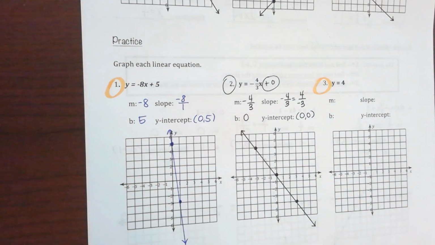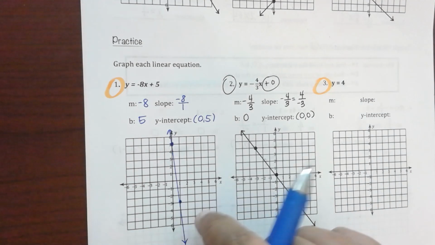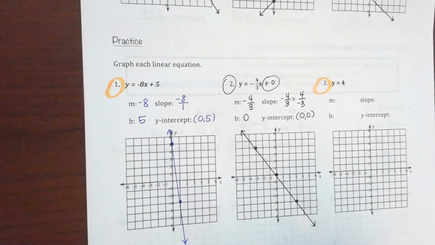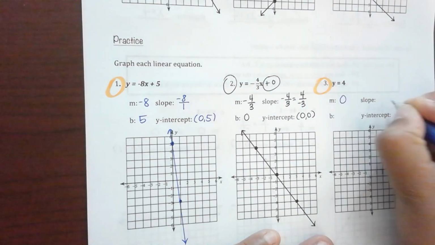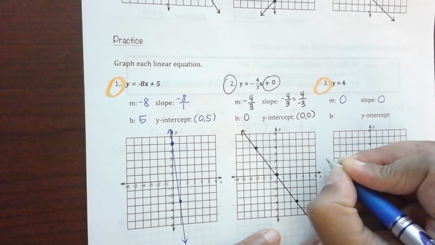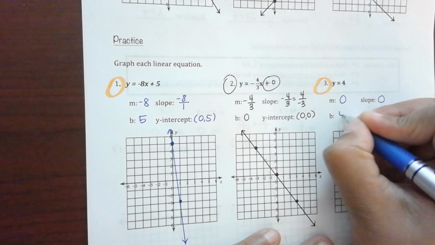Zai, this way. Any questions here? Look at number 3. Didn't we just do one like this? And I even had mine projected on the screen, so which means you had the time. So, what's M? 0. What's slope? 0. What's my B? 4. What's my y-intercept? 4.